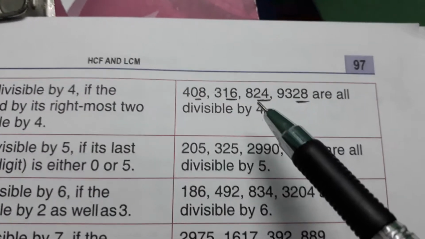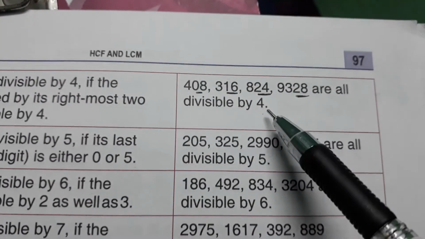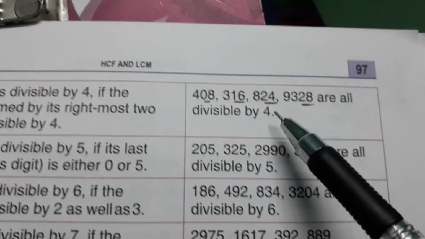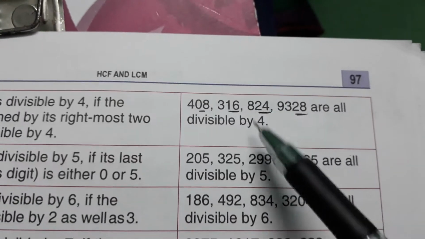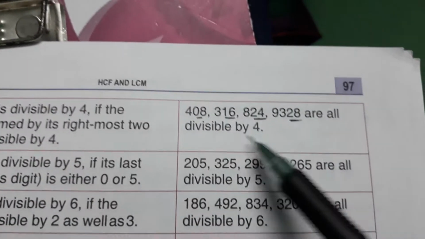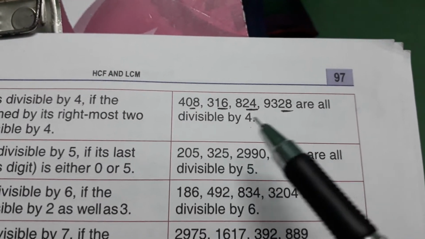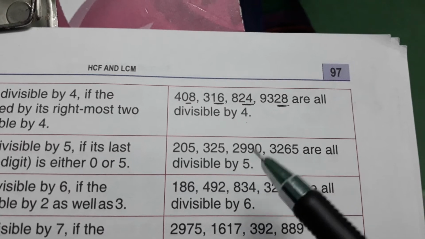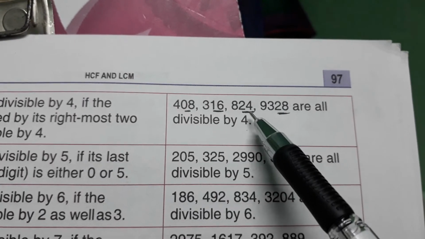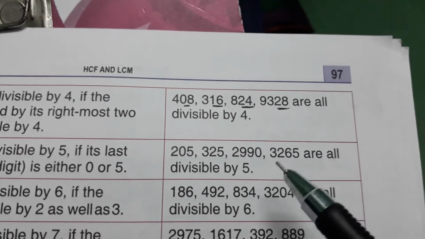Now 824. The last 2 digits number is 24. 24 is divisible by 4. Why? 4 sixes are 24. Yes, exactly. Then 824 is also divisible by 4. By seeing the last 2 digits, we can say the total number is divisible by 4. Whatever the big number, no need to do division. If the last 2 digits number is divisible by 4, then that number is divisible by 4.